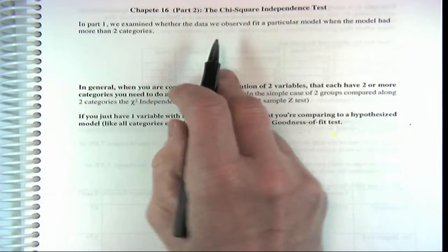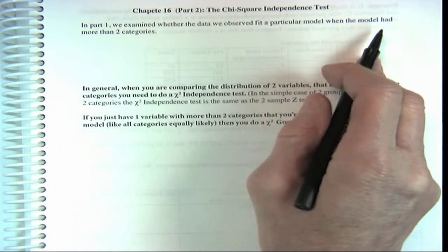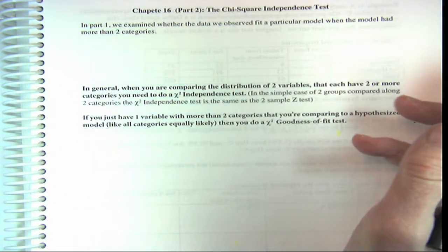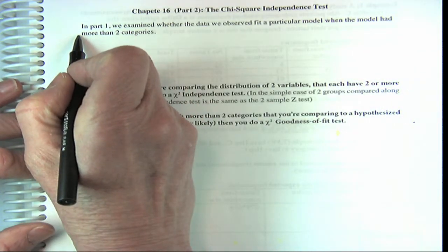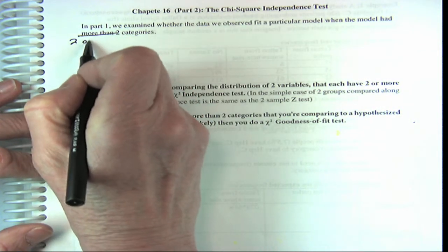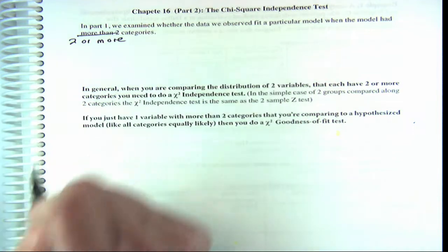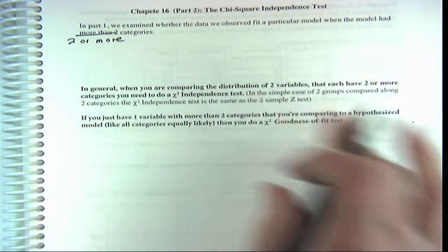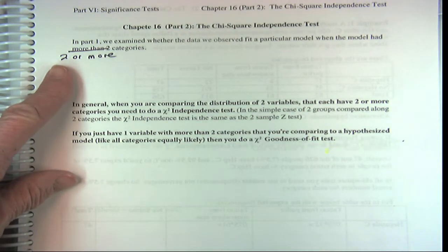We examined whether the data we observed fit a particular model when the model had more than 2 categories. We really should say 2 or more, because we can still do it with 2. We didn't really do an example of it, but you could.